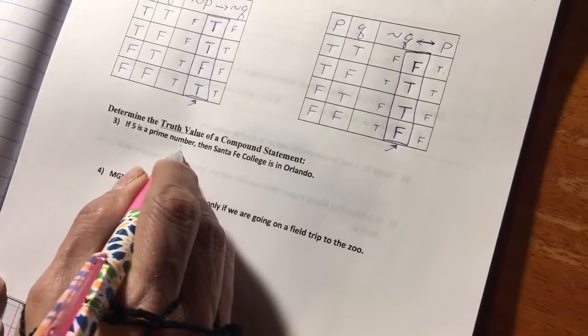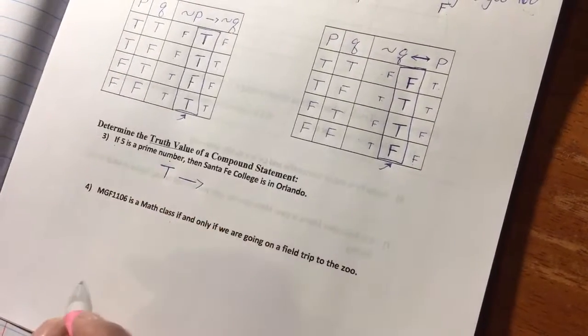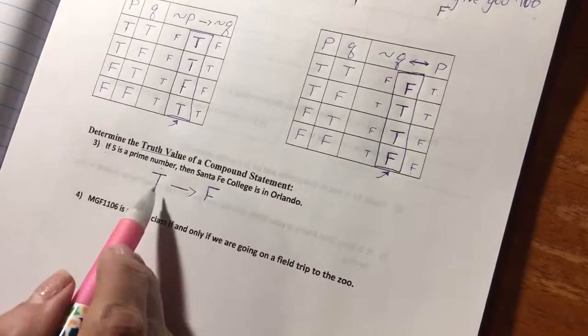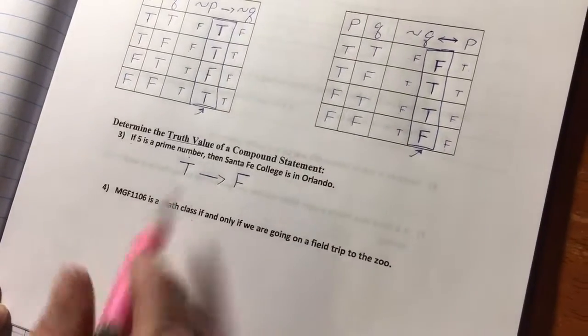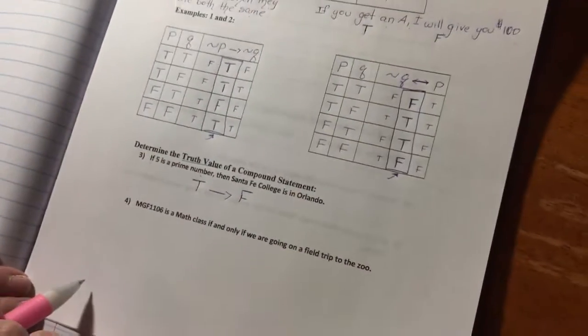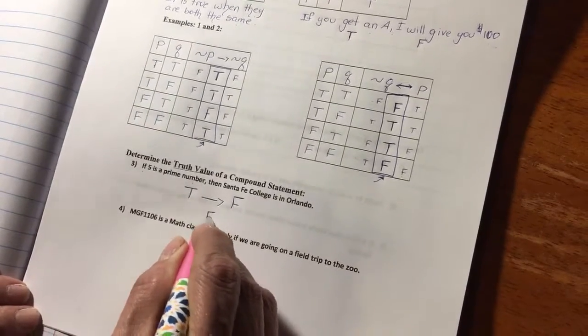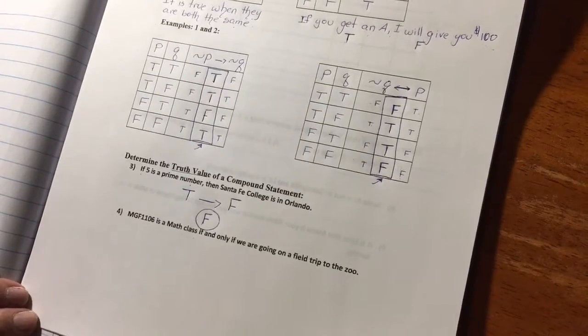If 5 is a prime number, well, that is true. Then Santa Fe College is in Orlando. Well, we know that's not true. So we have T, if T then F, that is the broken promise because it is in that order, TF. So we know that this is a false statement. So the truth value for this compound statement is false.